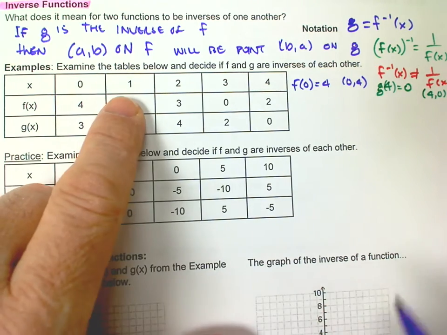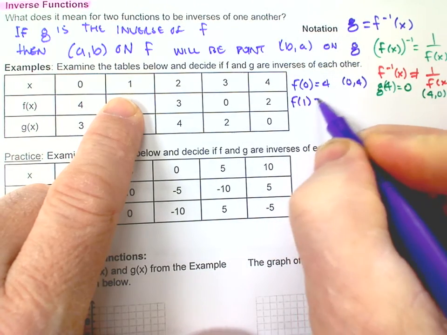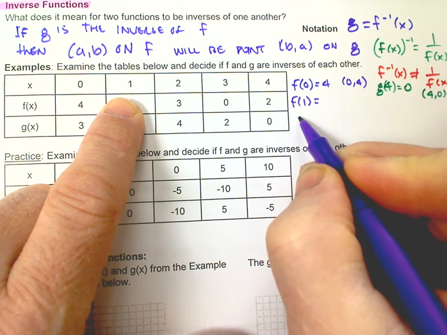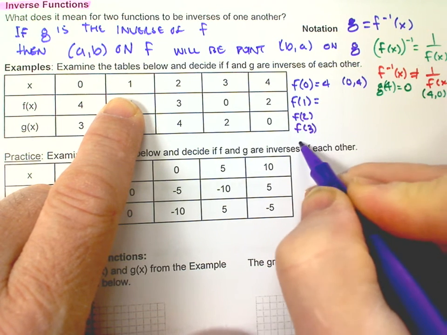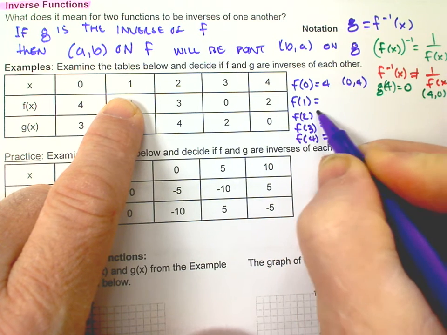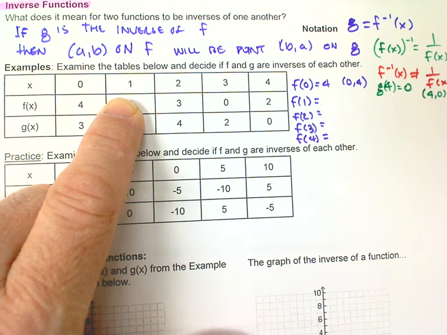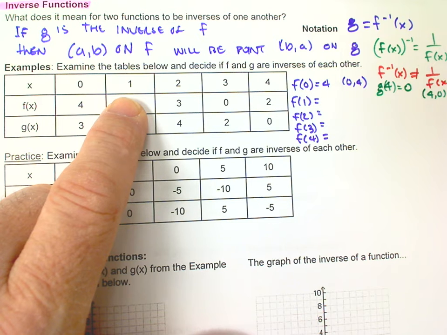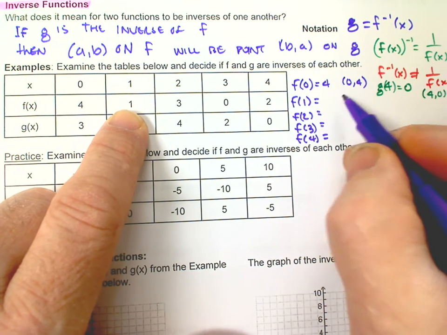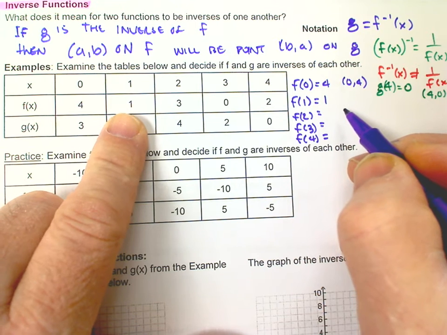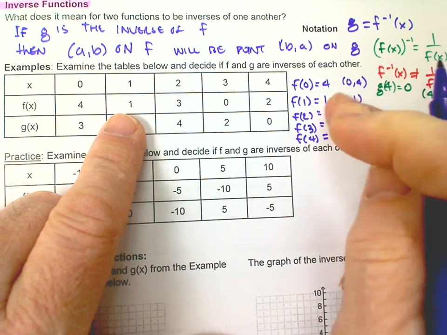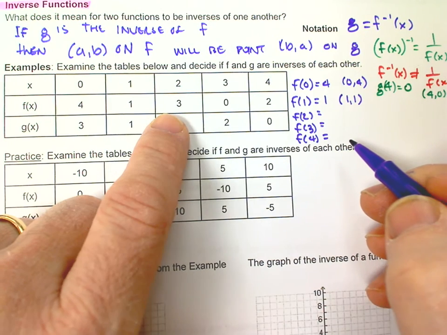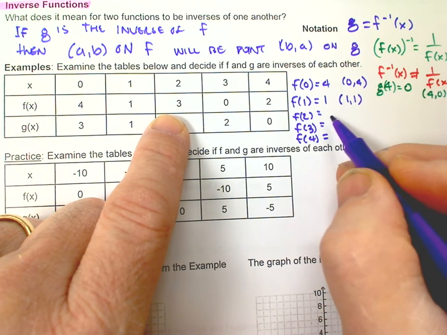Let's try our next value. We're going to do this for each one of these x values in the table. We're going to try f of 1, f of 2, f of 3, and f of 4. We're going to check all of these. Okay? So when we substitute 1 in for x in the f of x function, we get 1. So this is the point (1, 1). And I'm just going to go ahead and fill all this in and then check against our g function, just because it's kind of handy here.